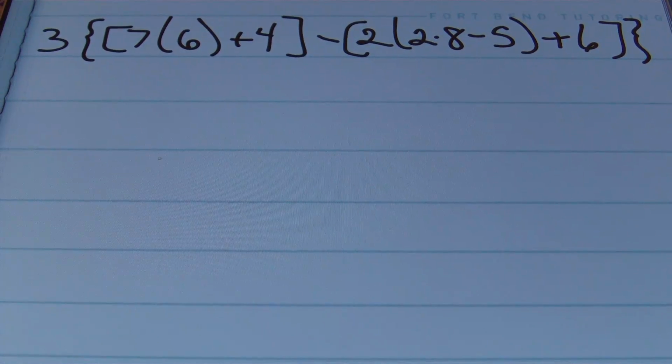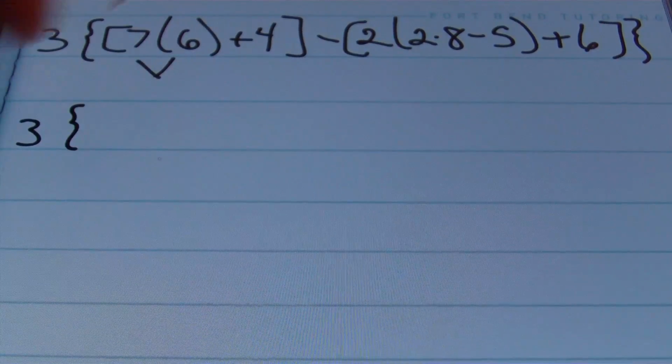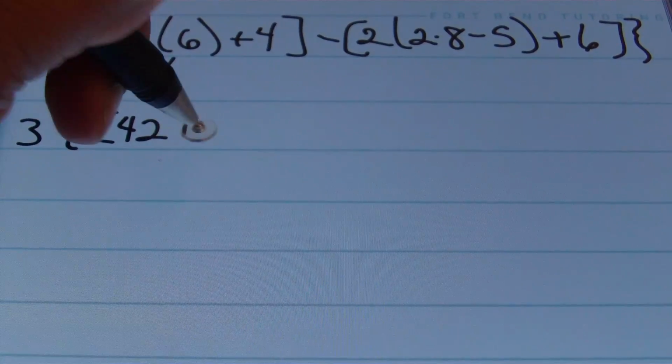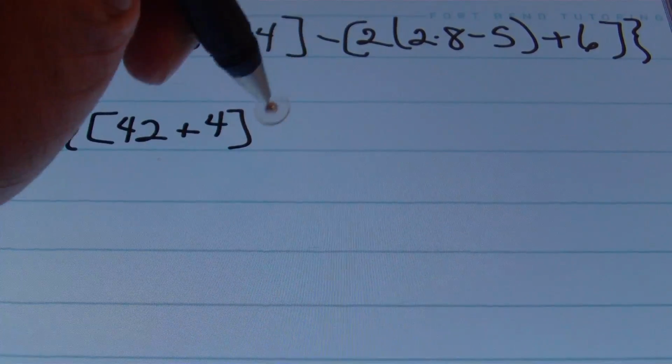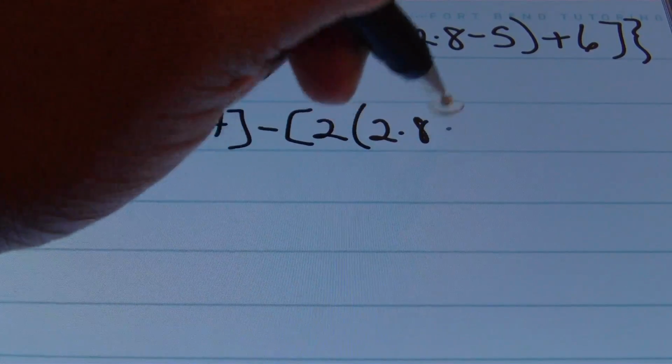So next in line, ladies and gentlemen, inside that first bracket here, we'll be multiplying next. So I'll be bringing down 3 times bracket. 7 times 6 is going to give us 42 plus 4, minus bracket. In other words, I'm just bringing down the rest of this stuff here.